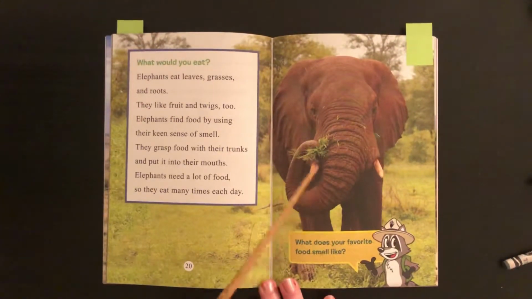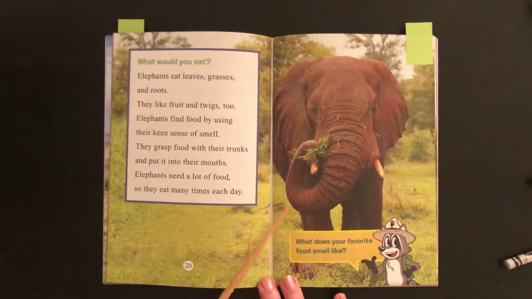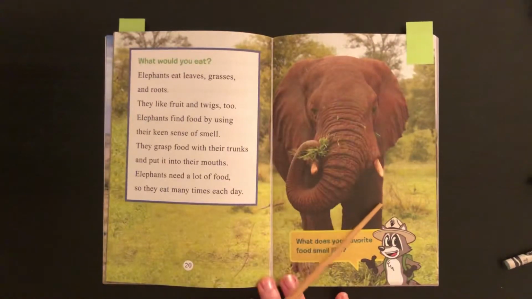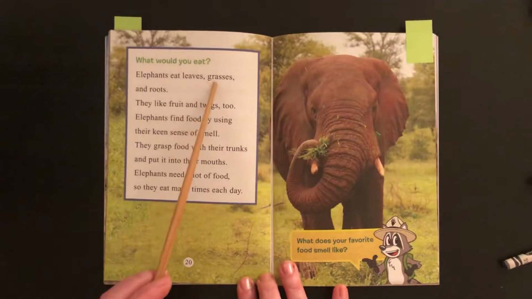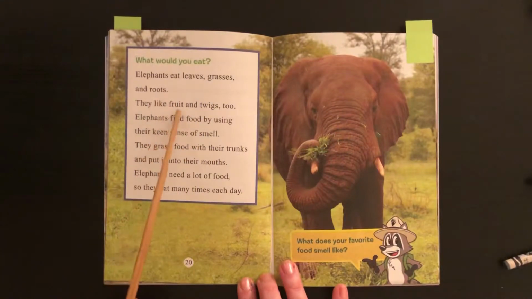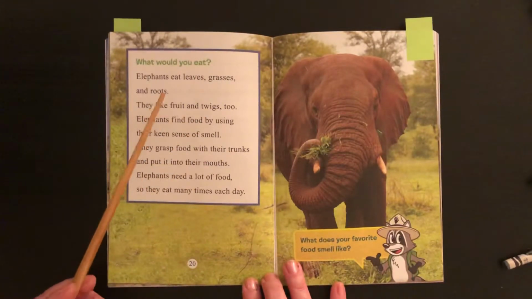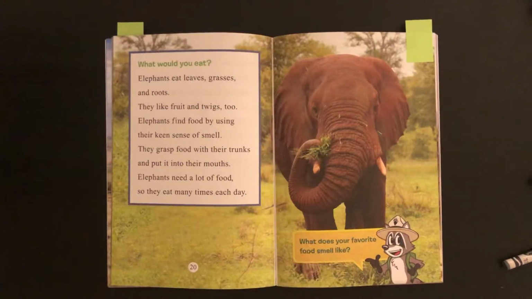Boys and girls, what do you think about the size of this elephant? This is telling you that an elephant would need to eat a lot because it's such a big animal. But it doesn't eat meat. It sounds like an elephant eats leaves, grasses, roots, fruits, and twigs. How would you like to have twigs or grass for lunch? I thought so.